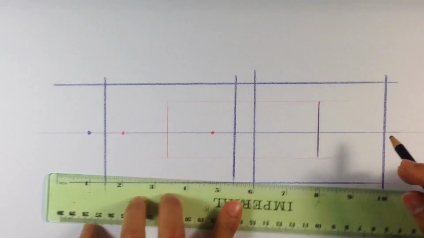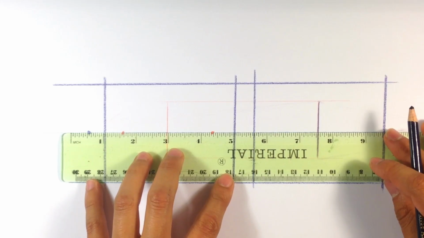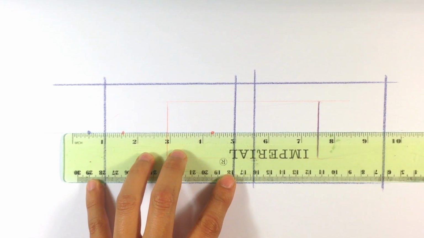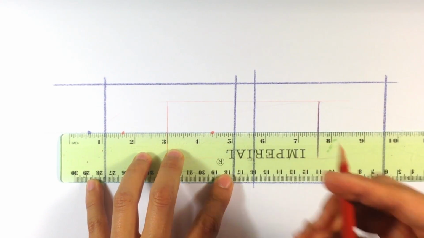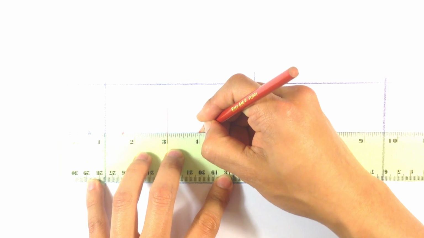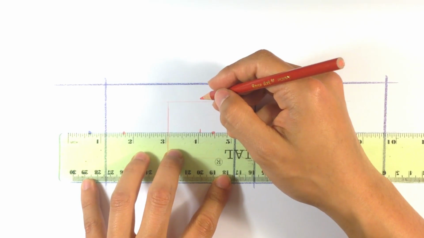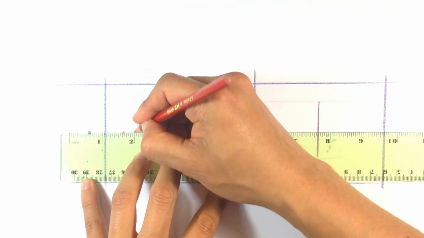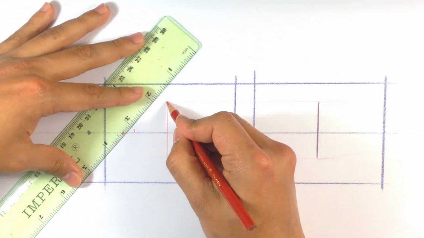I'm also gonna make them the same width, so that kind of proves my point a little bit. So let's say this box is about... Let's say this box. That's where the end of the building is right here. About an inch that way, an inch this way.